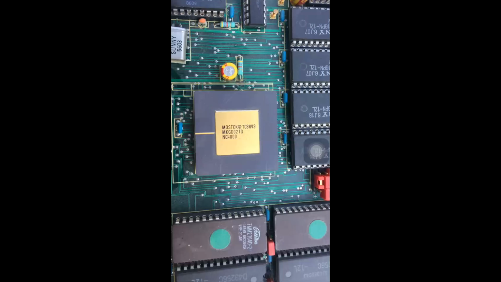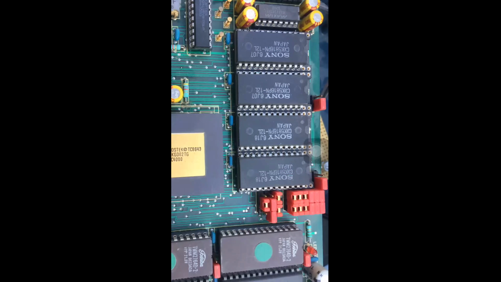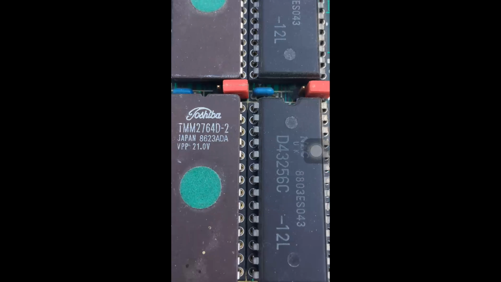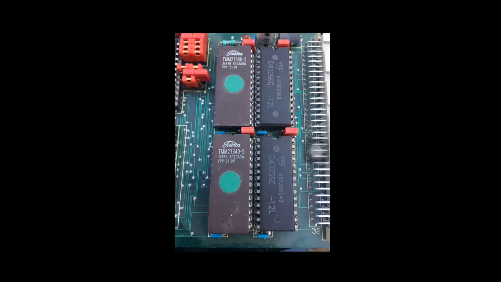And at the bottom of the screen, underneath the EPROM, more memory chips. The reason why I'm messing with this is I'm into old computers, software archaeology, for instance, reviving old stuff. Now this puppy still works.